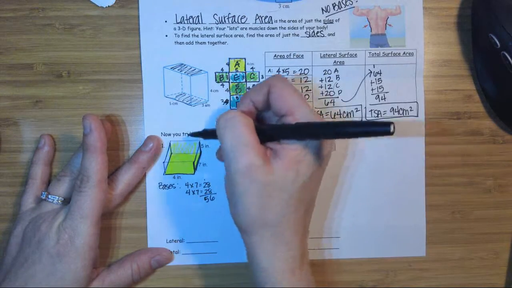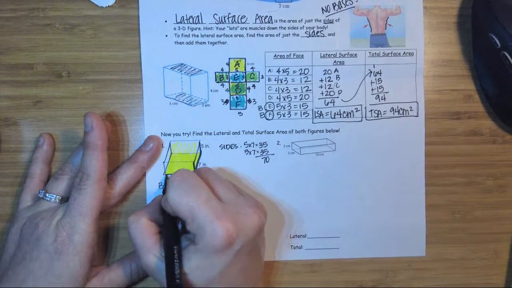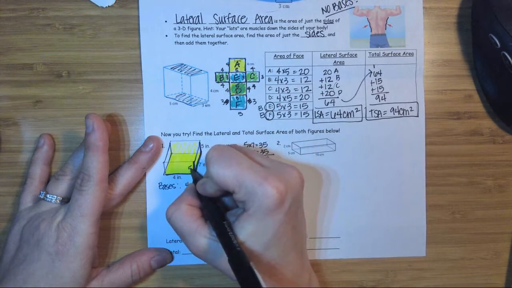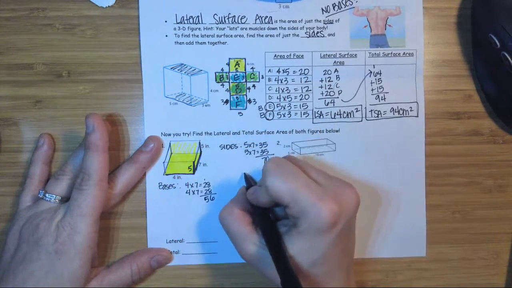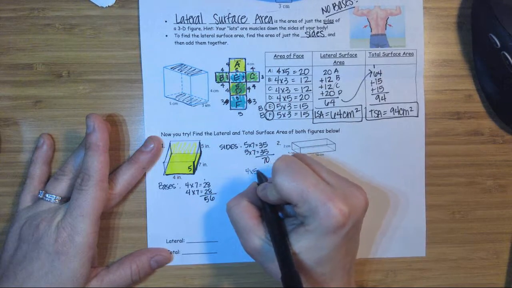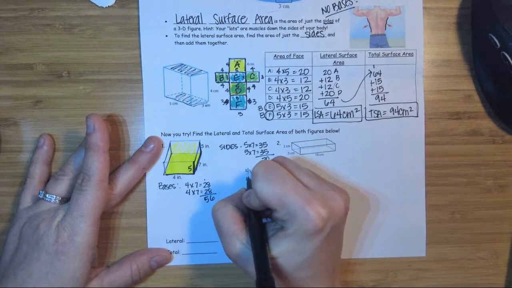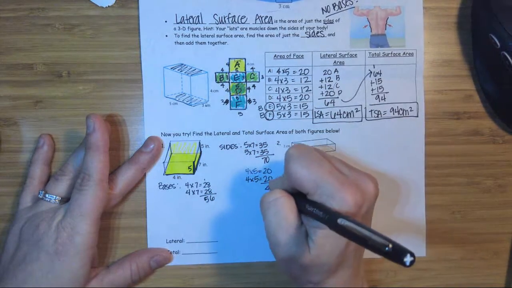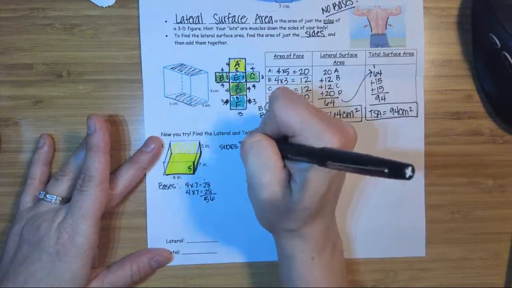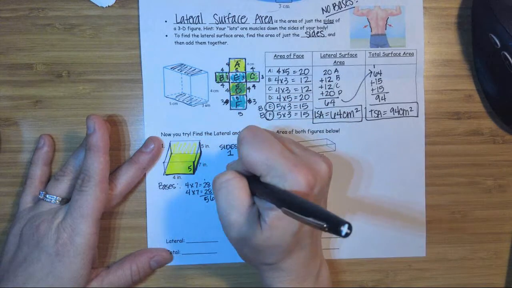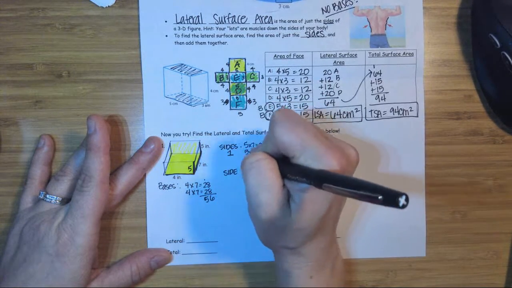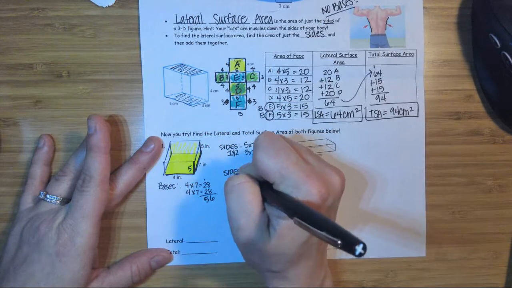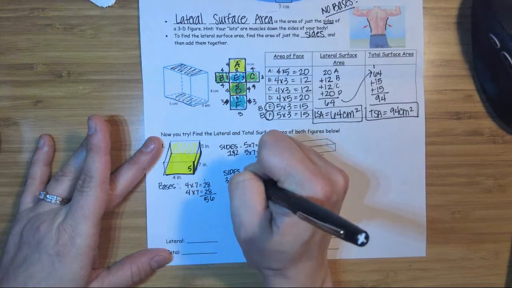Now let's do the front and the back. So that would be a 4 by 5. The height is 5. So 4 times 5 is 20. And I have two of those. They're identical. So another 20, which is 40. So these are, and we'll call that side 1, this side 2, or I guess sides 1 and 2, and then sides 3 and 4.